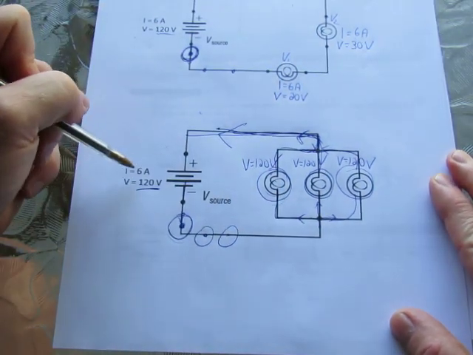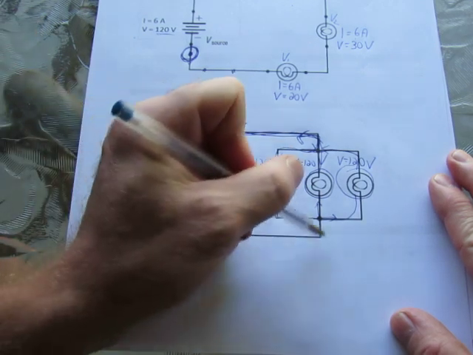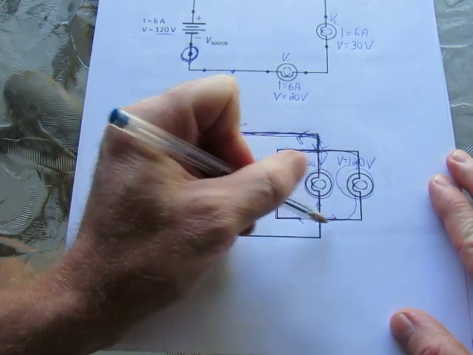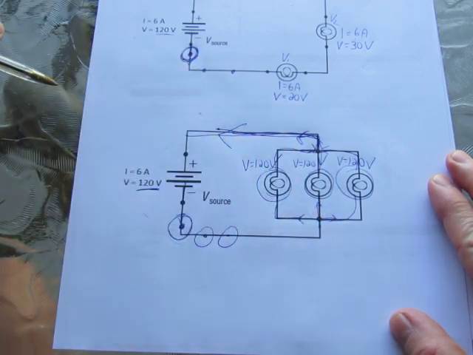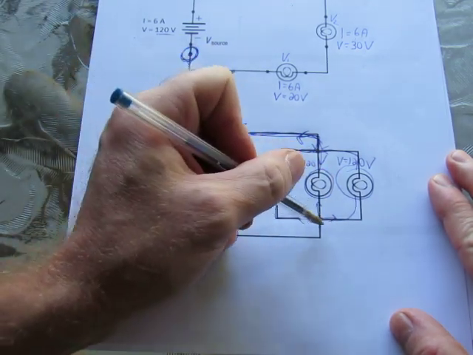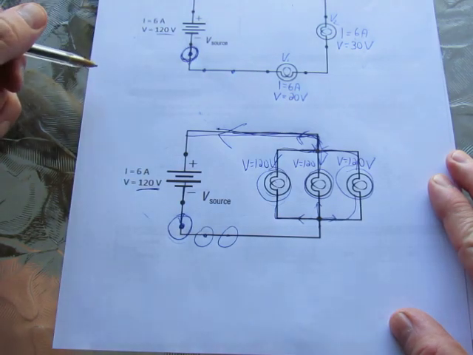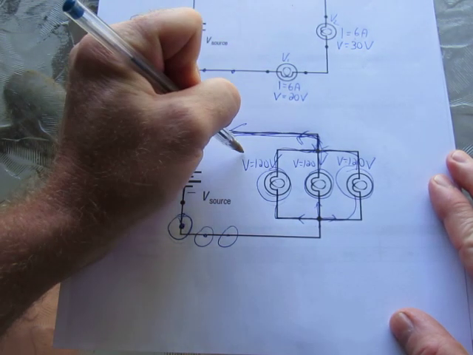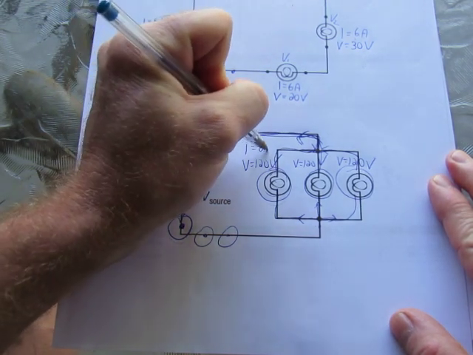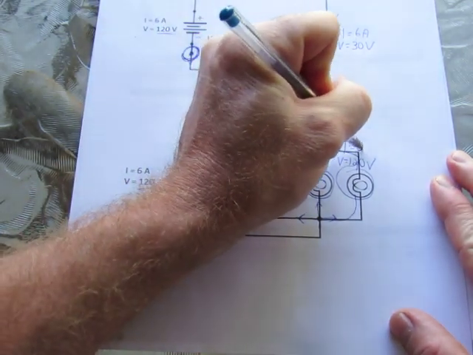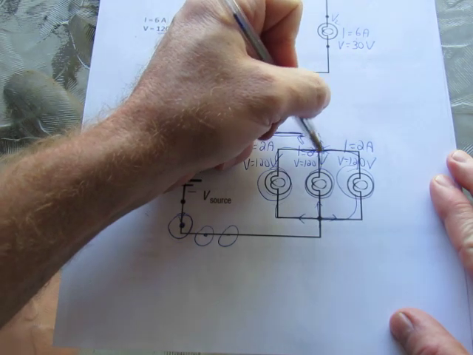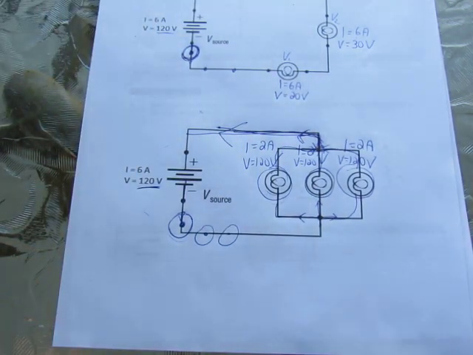The current, 6 amps, when it hits this junction, it's going to split. And right now at this grade level, we'll just say that it splits evenly. Some of the current goes left, some goes right, some goes forward. So each one of these would be 2 amps. Add them all up, and you get the original current again going back to the battery, 6 amps.